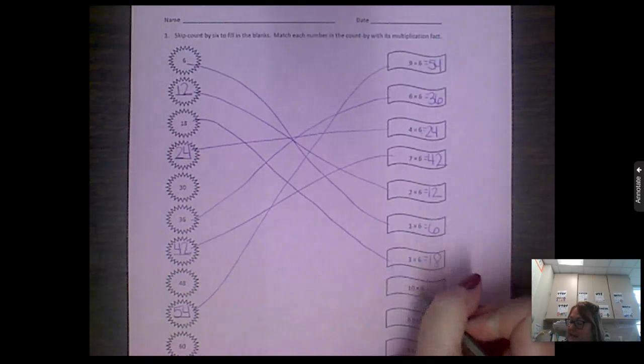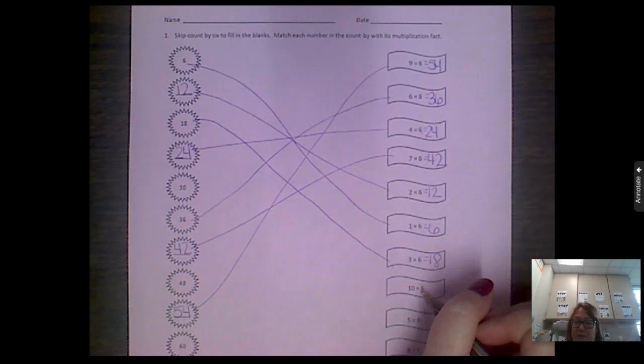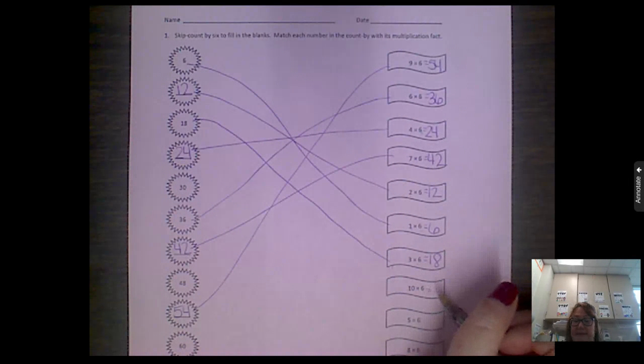Okay, 10 times 6. So we're going to count by 6s 10 times. Okay, and we also might know the trick, right? That when we multiply by 10, what can I do to this 6 to find my answer? Just add a 0, right? So anytime we multiply by 10, I can just add a 0. But since we're practicing counting by 6s today, let's count by 6s 10 times.